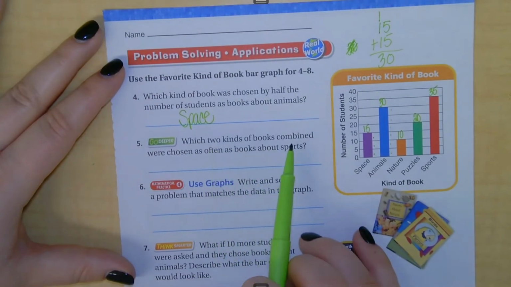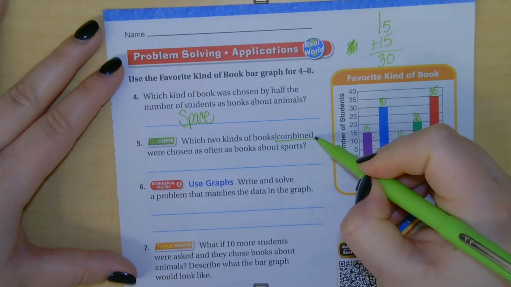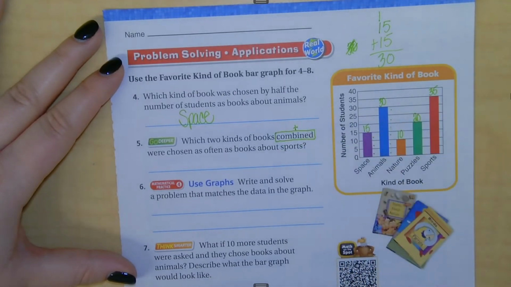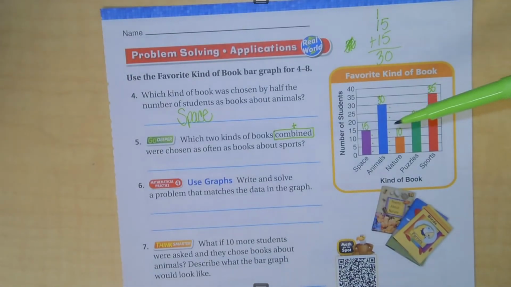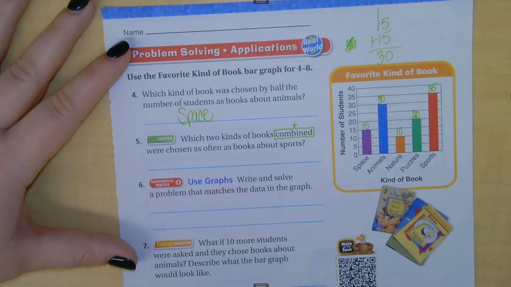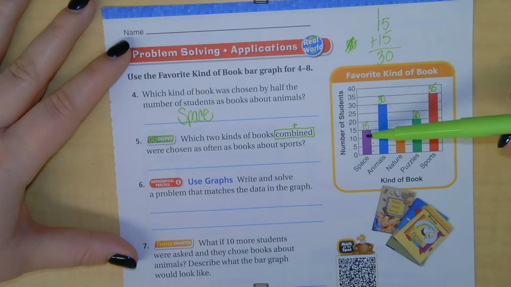Which two kinds of books combined, what does combined mean? Combined means you're going to add, were chosen as often as books about sports. Okay, so sports is 35. So we need to find 2 books that when added together equal 35. All right, well, 15 plus 30 would be 45, so it's not that. 10 plus 20 would be 30, so it's not that. Let's try some other combinations. 15 plus 10 would be 25, so it's not that. 30 plus 10 would be 40.